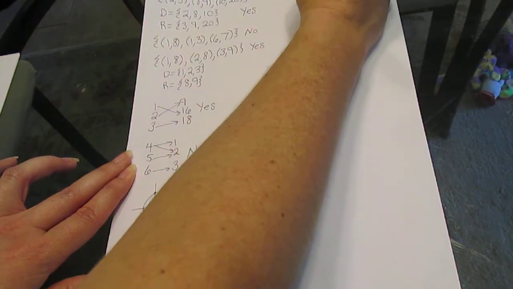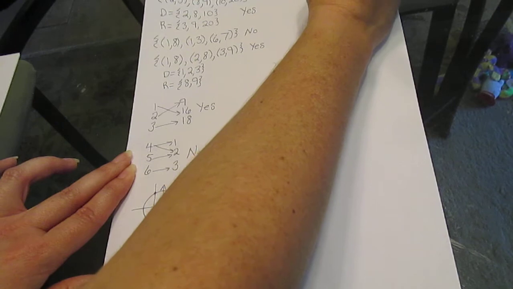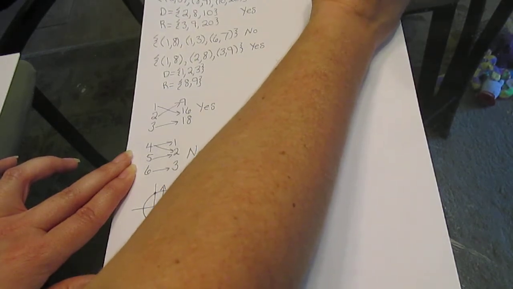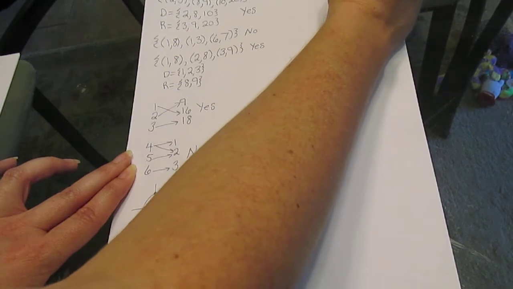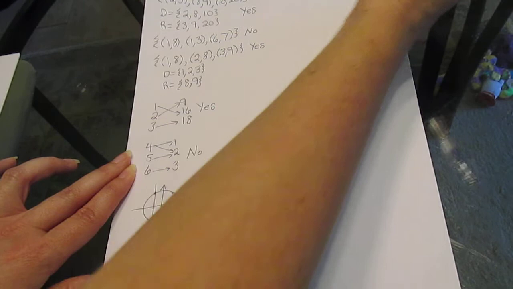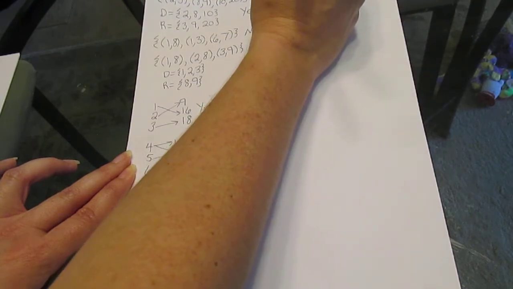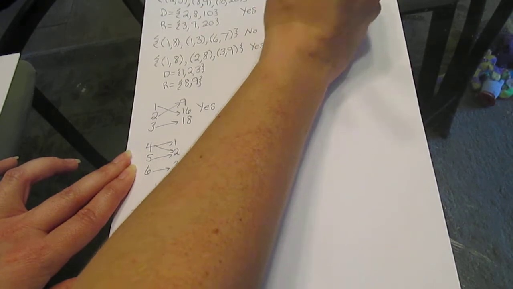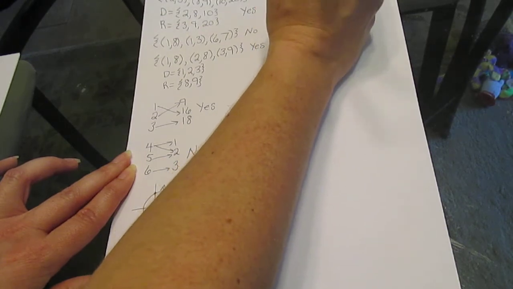Given g of x equals 3x squared minus 2x plus 1, we're going to find the following. First of all, they just want us to find g of 3.